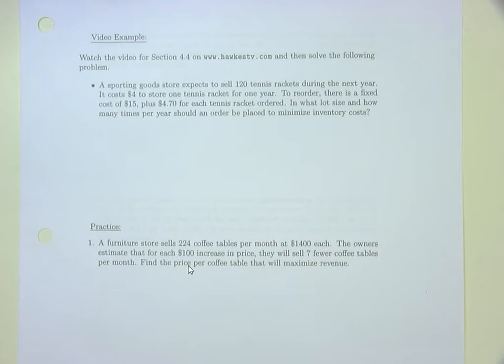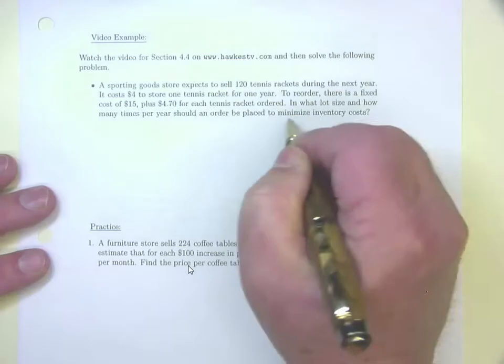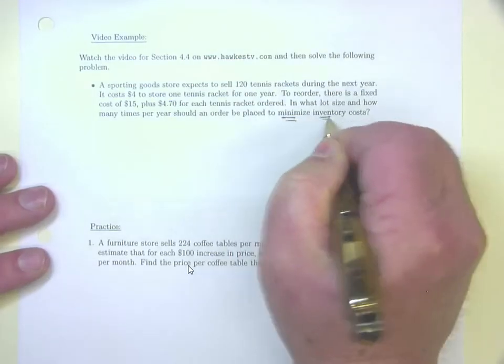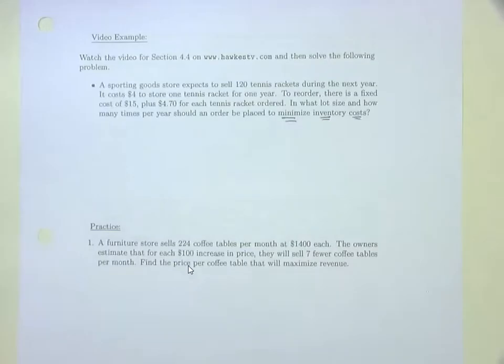In what lot size and how many times per year should an order be placed to minimize inventory cost? Okay? I want, at the end of the day, to minimize inventory cost.